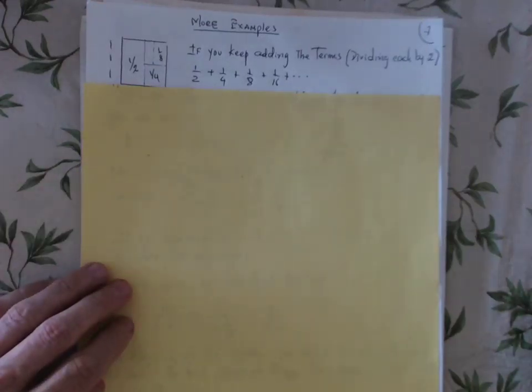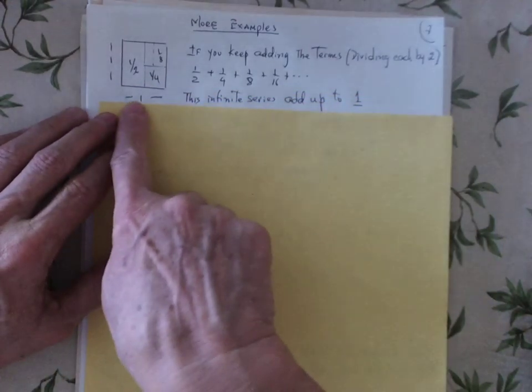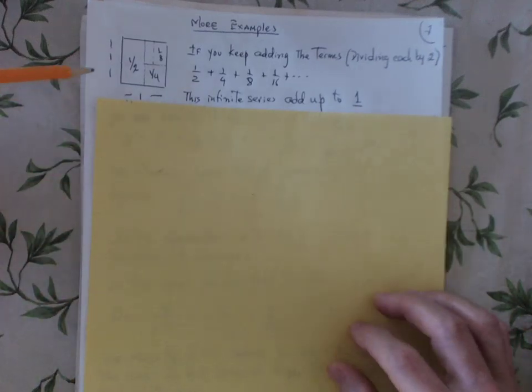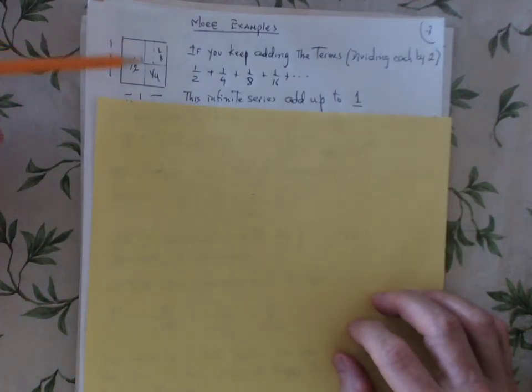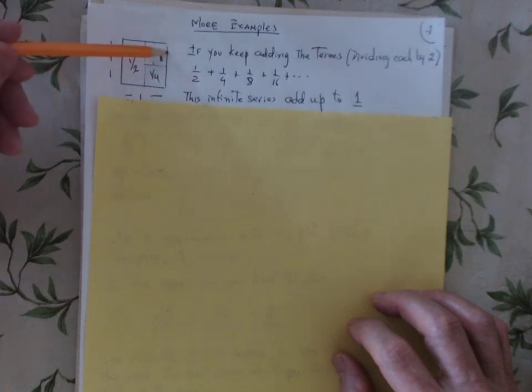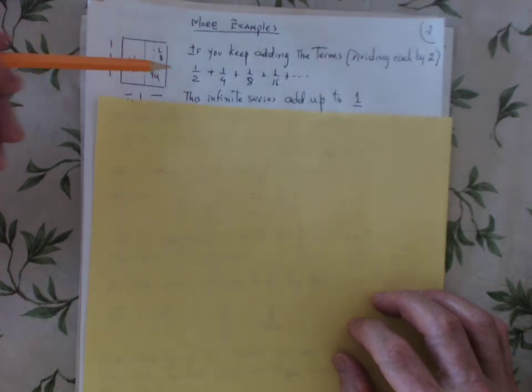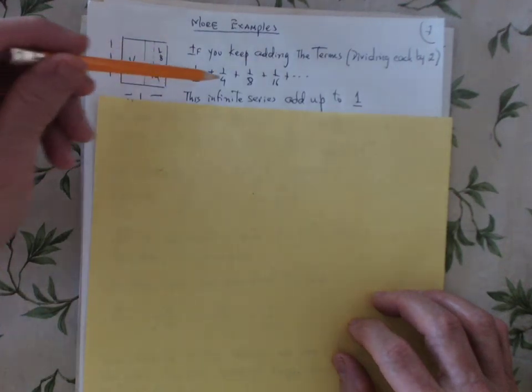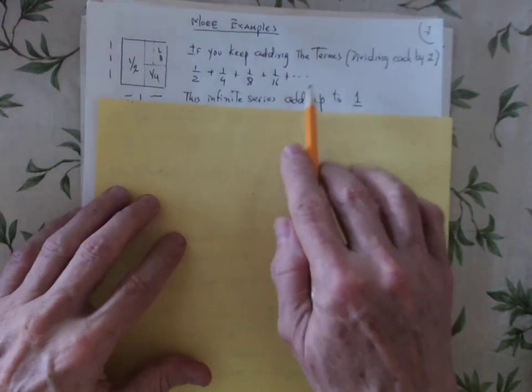Here's another example. I have a square here, a 1 by 1, and I divide it by half, get 1/2, and I divide the half by 2, so it's 1/4, and this is another 1/4. But the 1/4 I divided by 2, get 1/8, and you keep adding all those terms, they add up to 1.